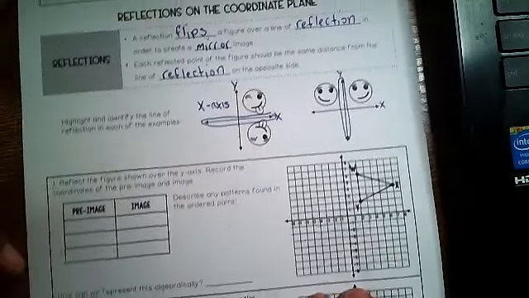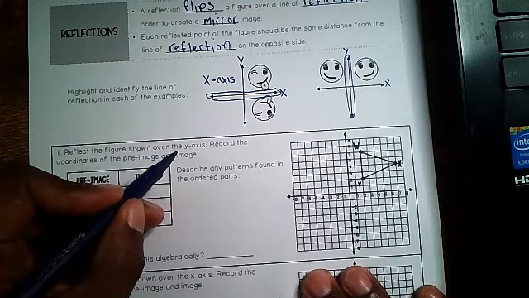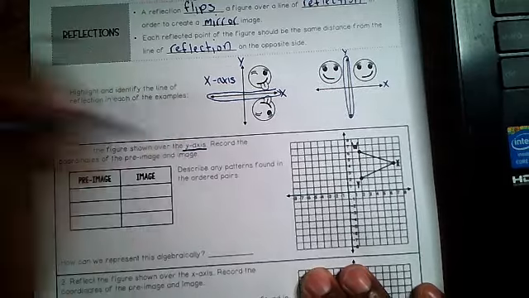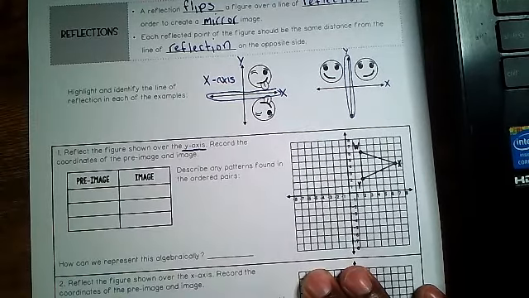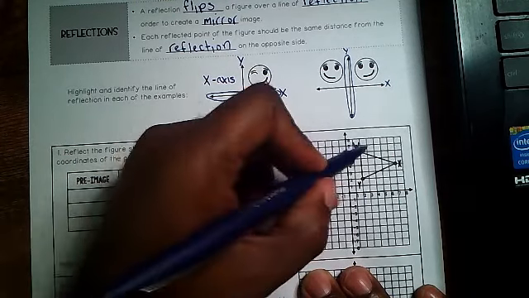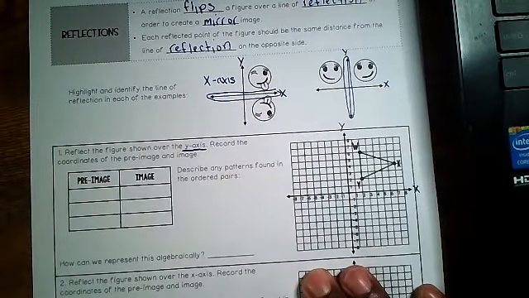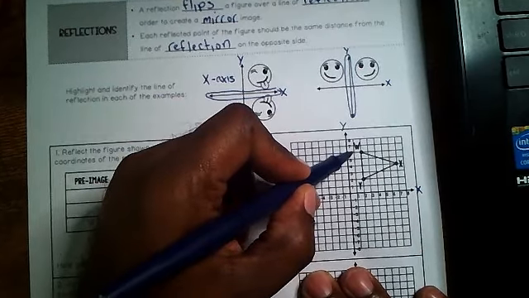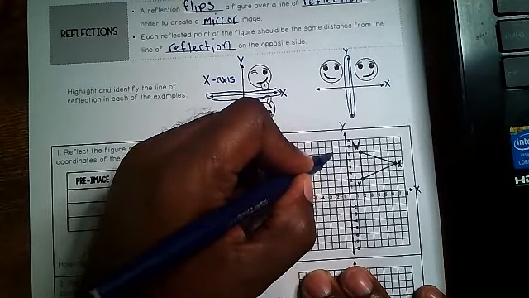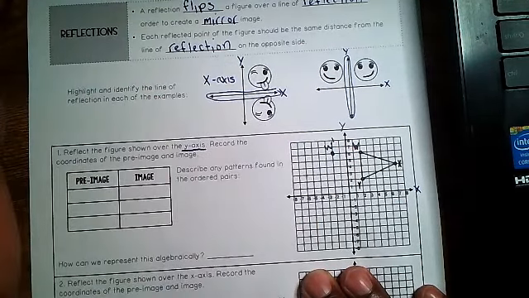So if we go down here and we look at number one, our first example, it says reflect the figure shown over the Y axis, and we're going to record the coordinates of the pre-image and image. Our goal is to see what happens so we can figure out what our rule is. So remember, label your axes, X and Y, and we notice how far is W from the Y axis? Well, it's two spaces away, so on the other side it also has to be two spaces away. And we'll label this W prime.